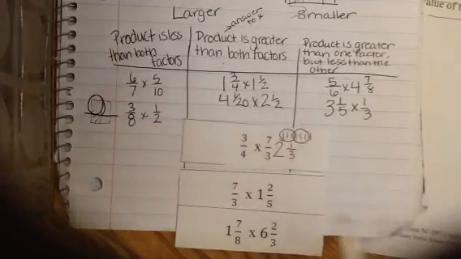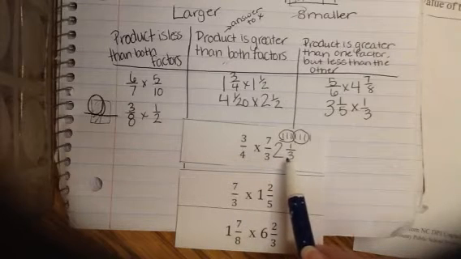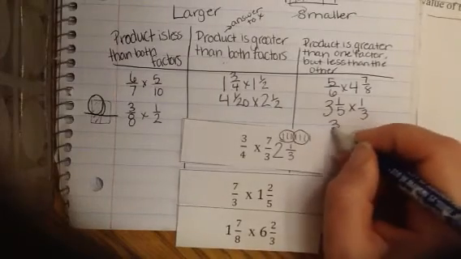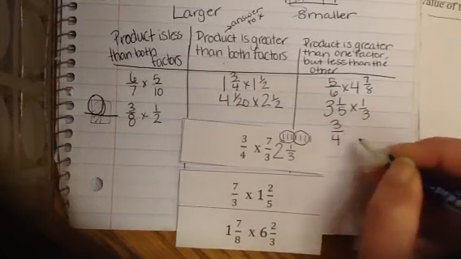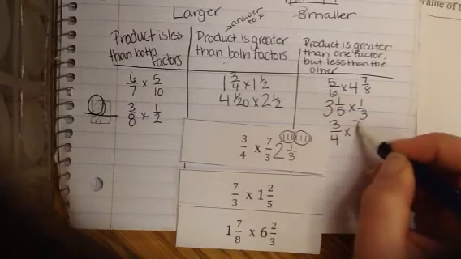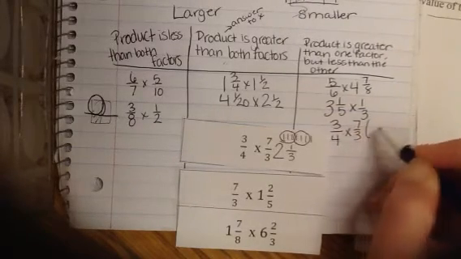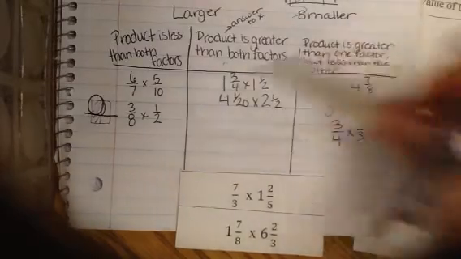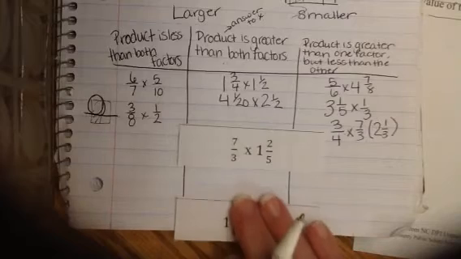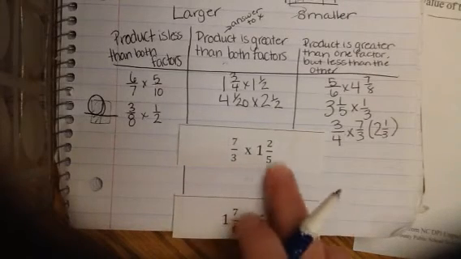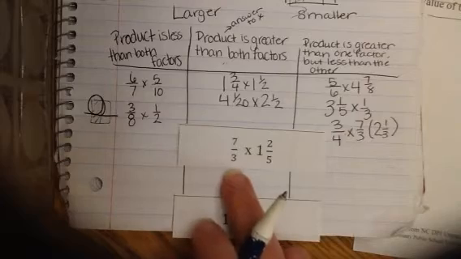So where would this one go? I'm taking part of a whole number. This one would actually go over here because I have a part, 3/4, that's a part of something, that's not a whole yet, times 7/3, which is also equal to 2 1/3. What about this one? Even though this looks like it's a fraction, looks like it's a part, because it's not a mixed number right here, it's improper.